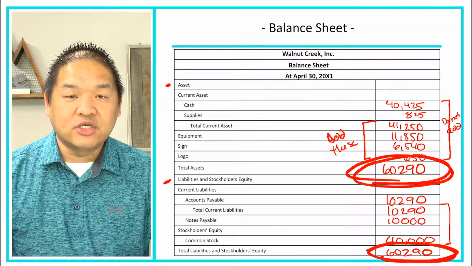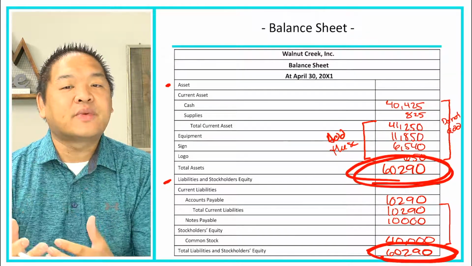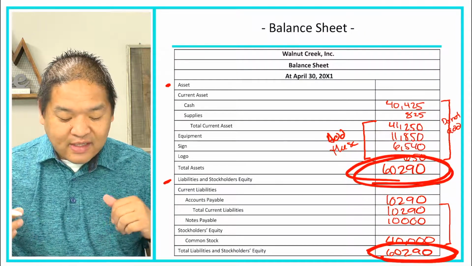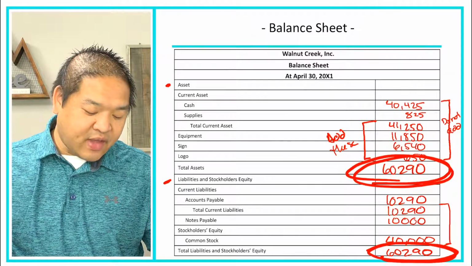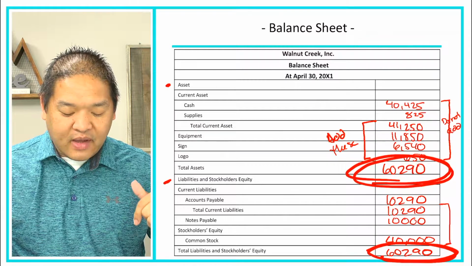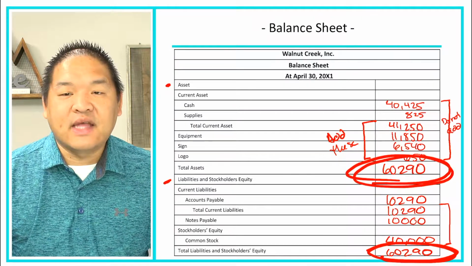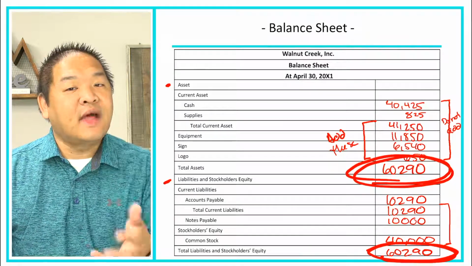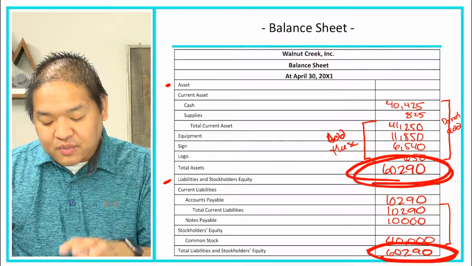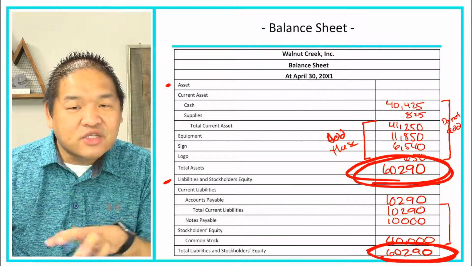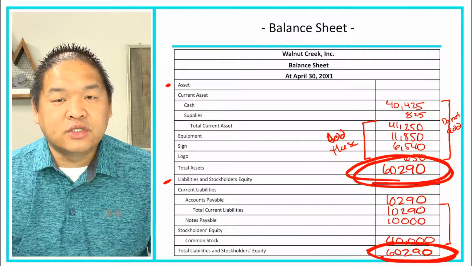Those two match. And again, the reason why I say we're not 100% sure is maybe we took $10 from cash and we accidentally put that into supplies, but it still balances out to $60,290. That could happen, and that does happen. But for the most part, we can be like 90% assured that we've done it right if those two balance.